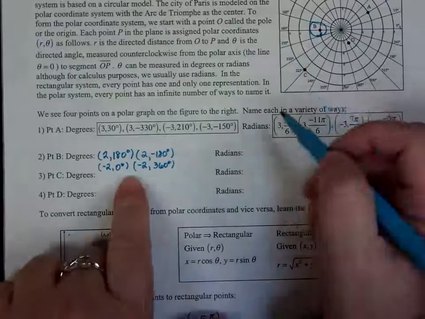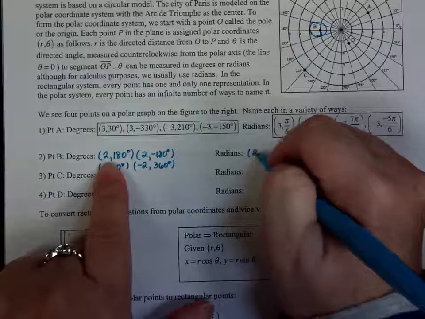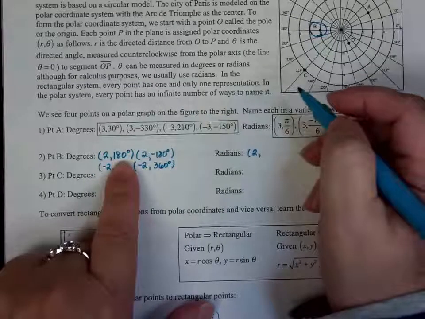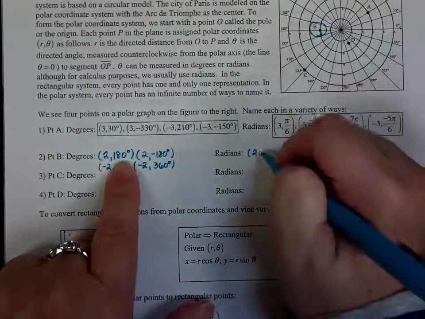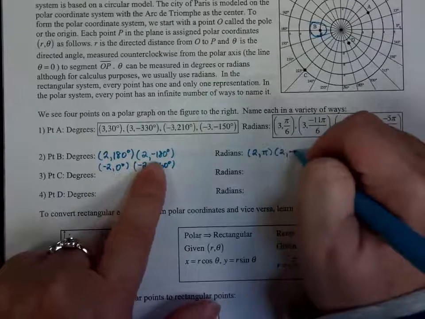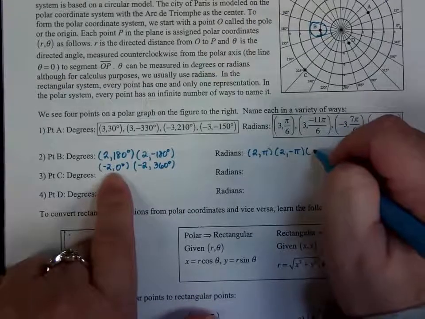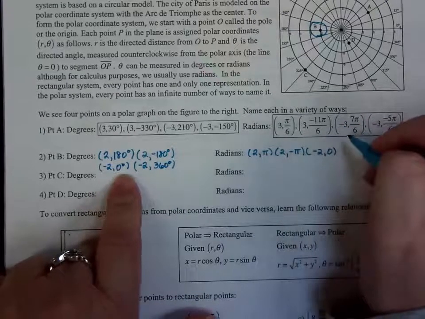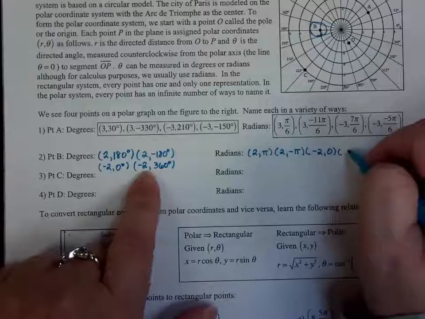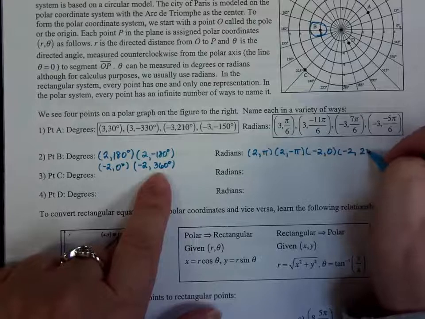All right, let's take these and convert them to radians. So the first one would be a radius of 2, and how many radians is 180 degrees? Pi. And the next one will be 2 and negative pi. Agreed? And then the third would be negative 2 and 0 radians, because 0 degrees is the same as 0 radians. And then negative 2, comma, 2 pi. Very good. All right.